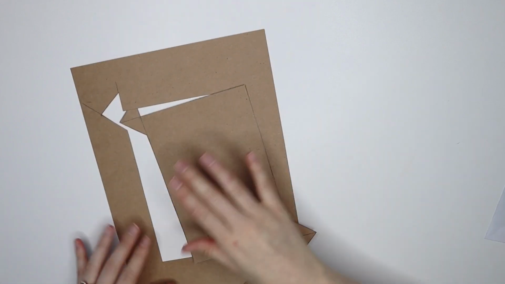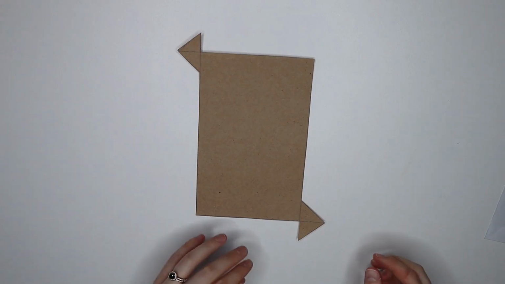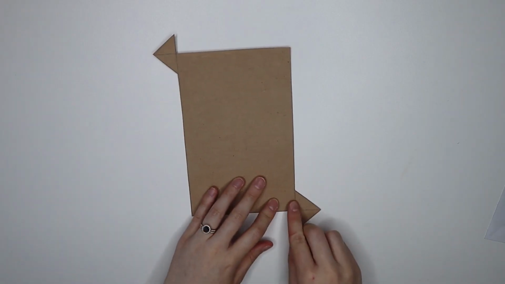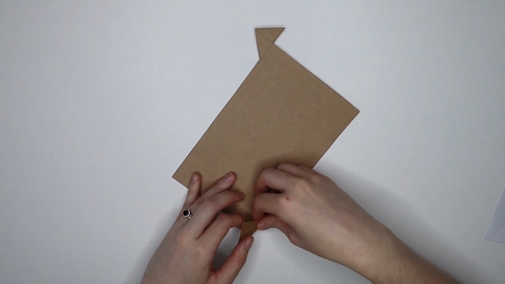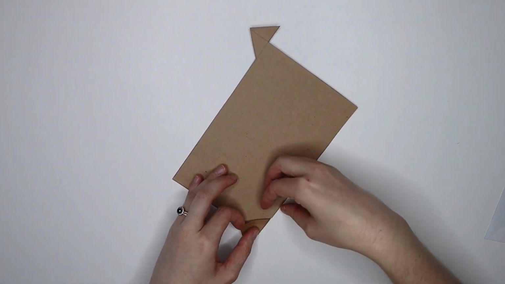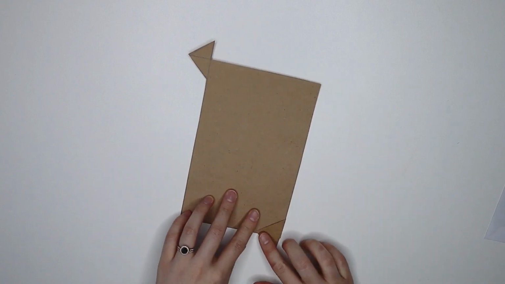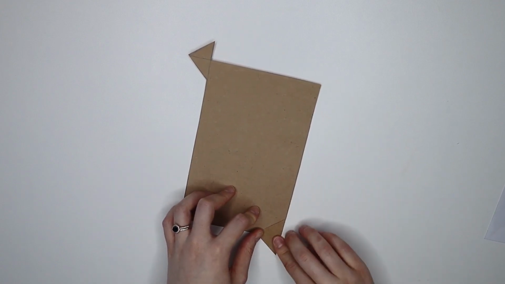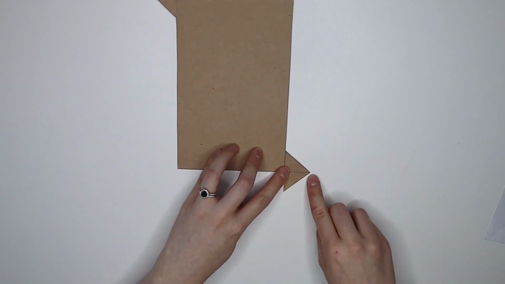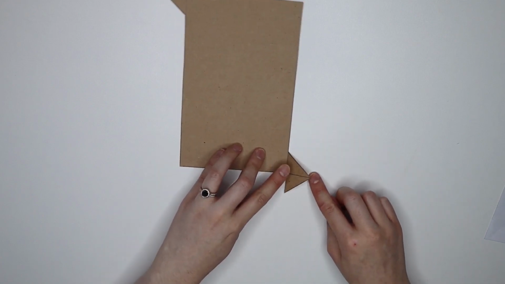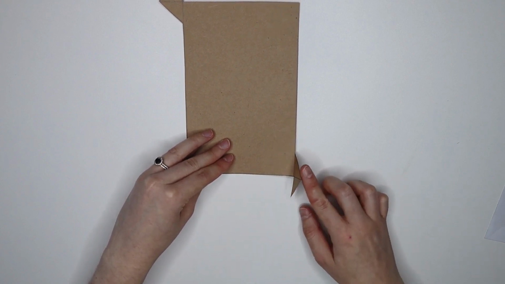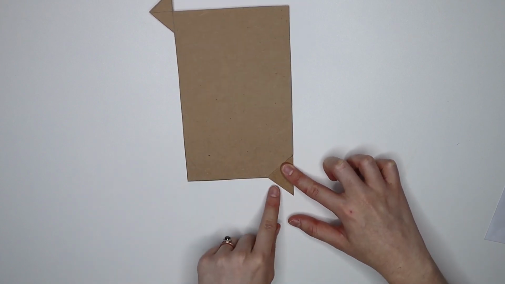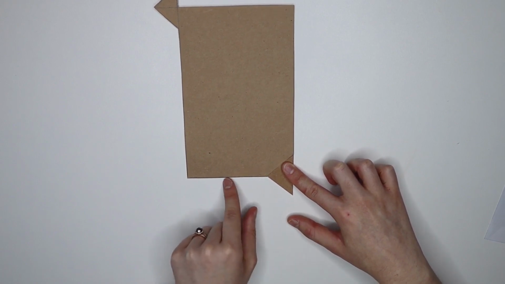Okay, so once you've finished cutting out your template, this is what you should be left with. Now what we're going to do is just fold along these lines here just to make sure that it is all lining up how we want it to. And my biggest tip here would be to make sure that the corner of this triangle here lines up perfectly with your bottom edge. So when you fold it over, that point there should be perfectly along the bottom edge.